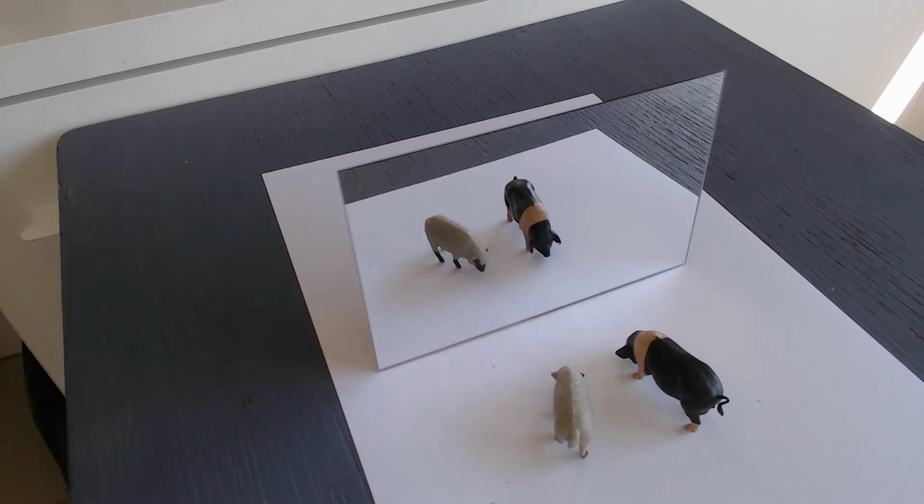Here's another way of looking at lateral inversion. Imagine you were standing in front of the pig and the sheep looking at them. Then you would see the pig on your left and the sheep on the right. But now if you look at their reflection in the mirror, the sheep is on the left and the pig is on the right. So lateral inversion again.